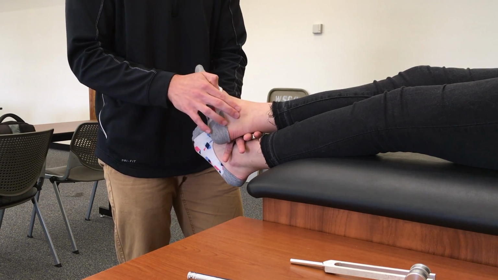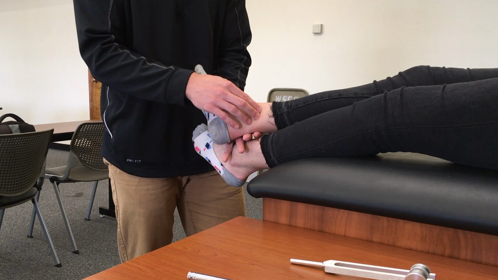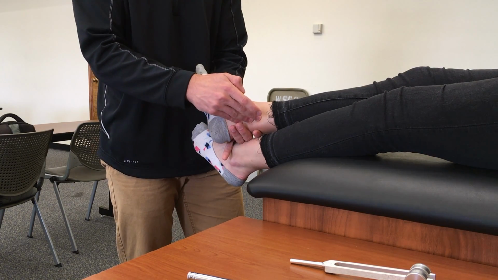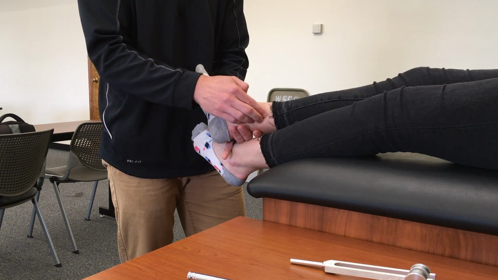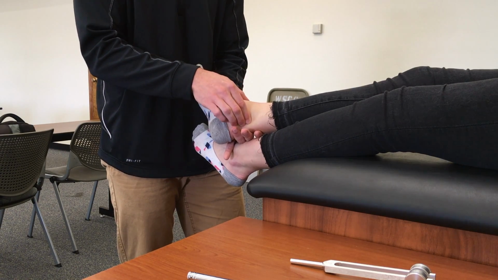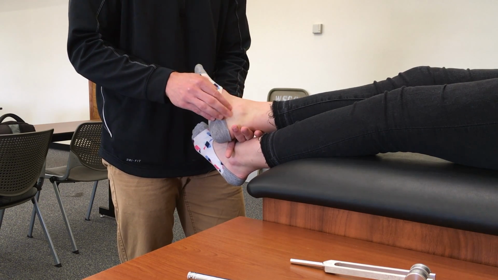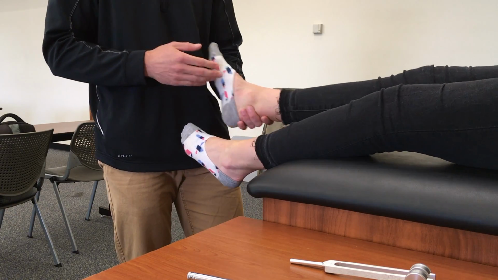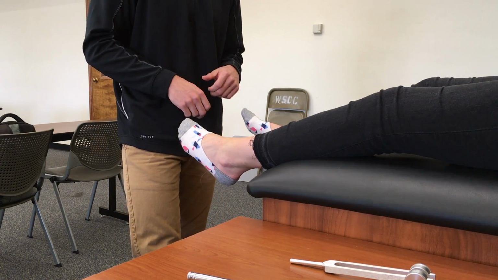In addition, we'll follow up with some other musculature and tendons, like our flexors, wrapping down underneath our medial malleolus, just checking for any tenderness within those structures. Then we could go into more depth, looking at some joint plays.